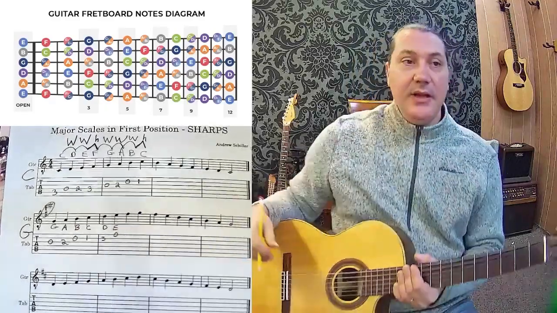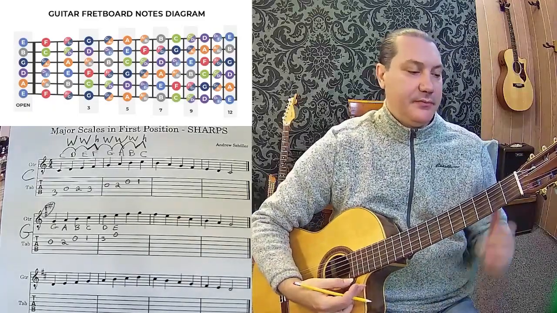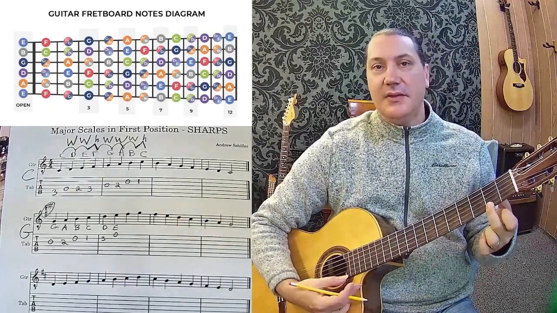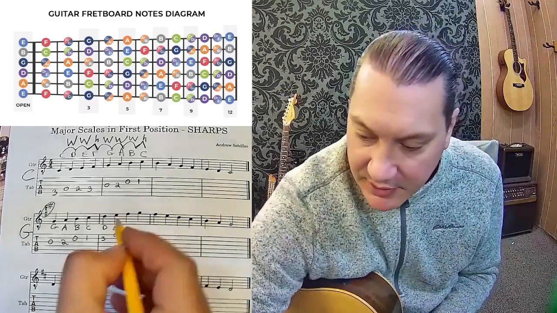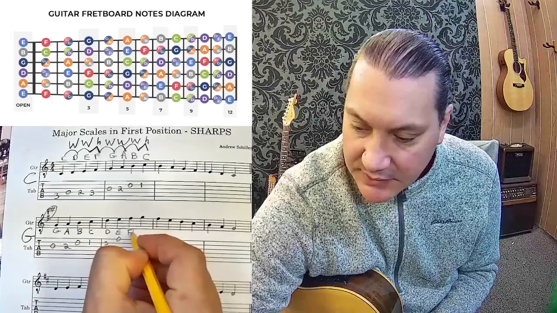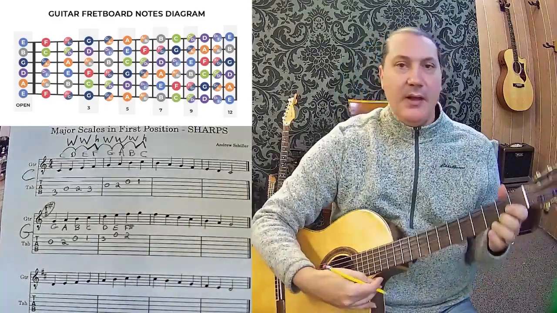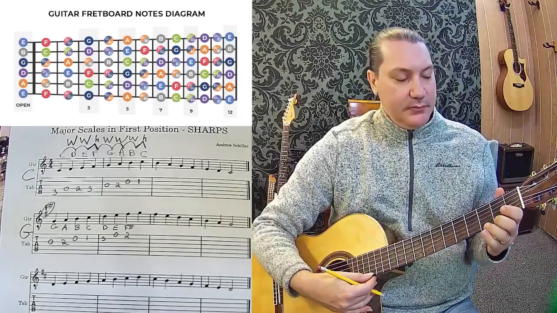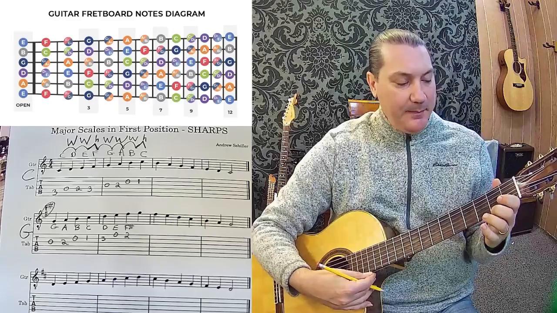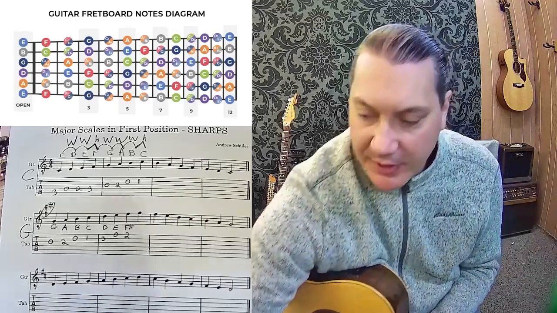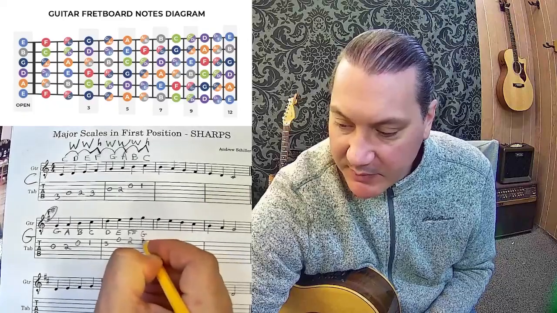Okay, now we need another whole step. What's a whole step up from E? Don't say F. It's not F. It's F sharp. There's our F sharp. It's a whole step up from E. Here we are at the last note. It's a half step. What's a half step up from F sharp? It's a G. And we are back to the original note from the beginning of the scale.